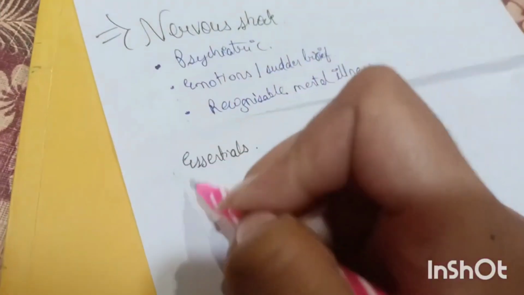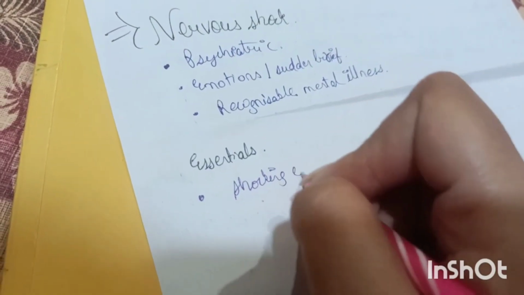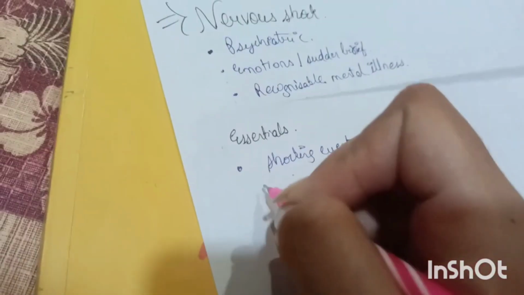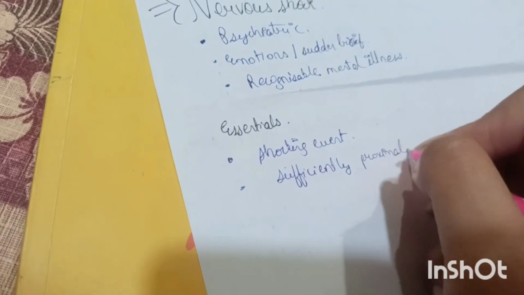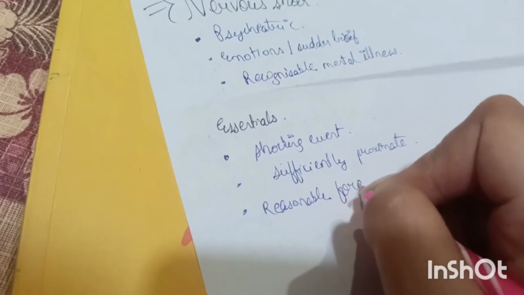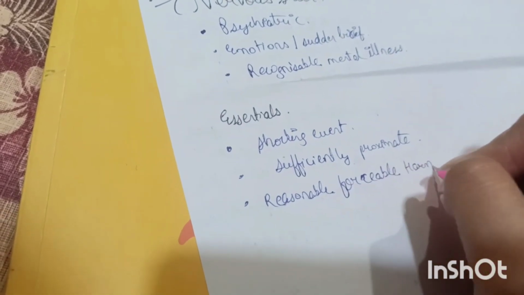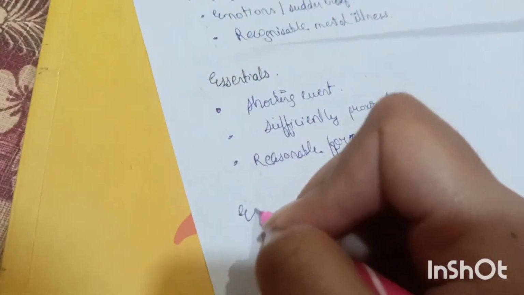The first one is it should be a shocking event, and the second one is it should be sufficiently proximate, and the third one is reasonable foreseeable harm.